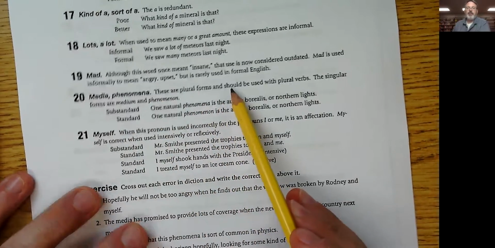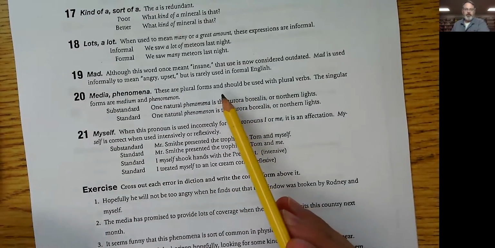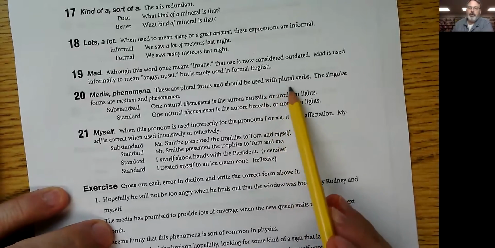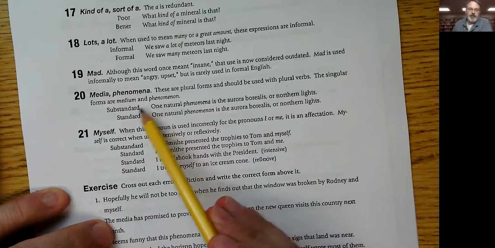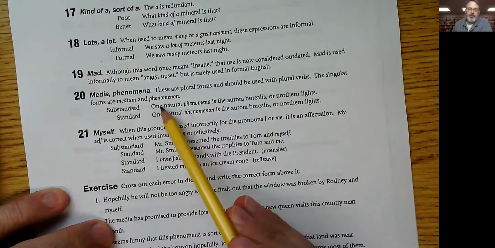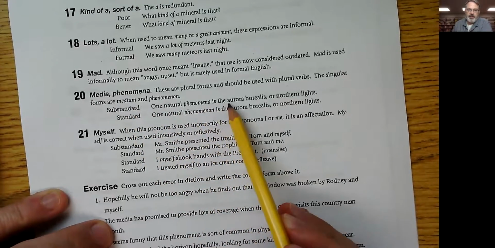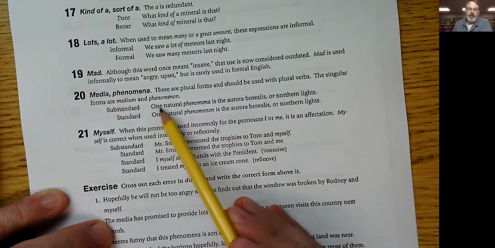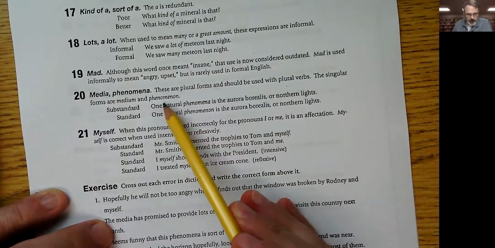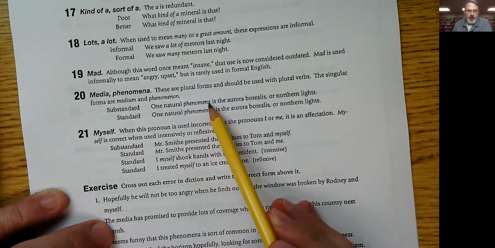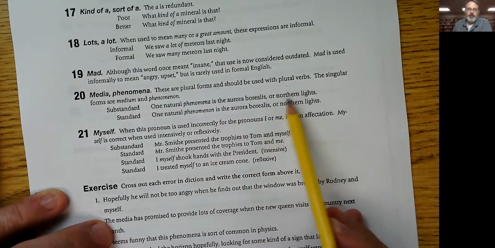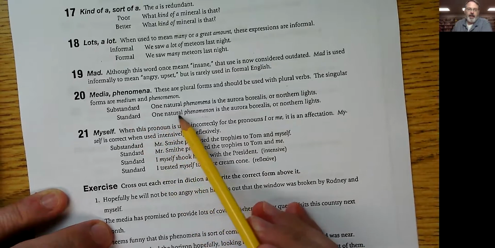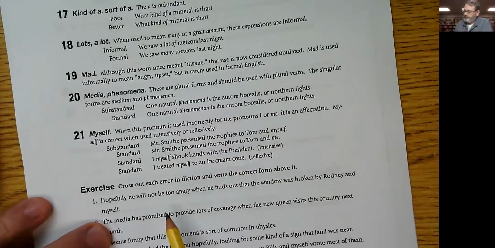Media and phenomena, they end in A, that's why they're grouped together. These are plural forms and should be used with plural verbs. The singular form is medium and phenomenon. So in standard English, "one natural phenomena is" is substandard, because there's one, which means it would be phenomenon. "Phenomena is plural: the aurora borealis or northern lights." The one natural phenomenon is, yes, okay?